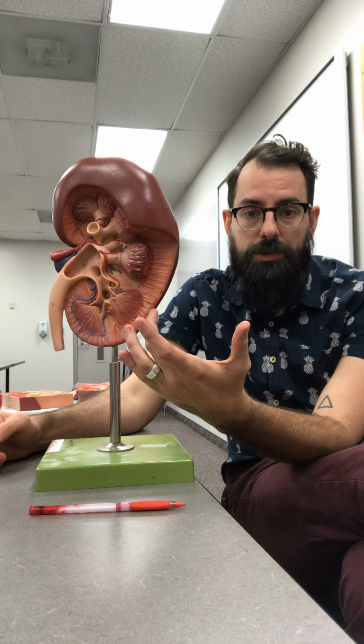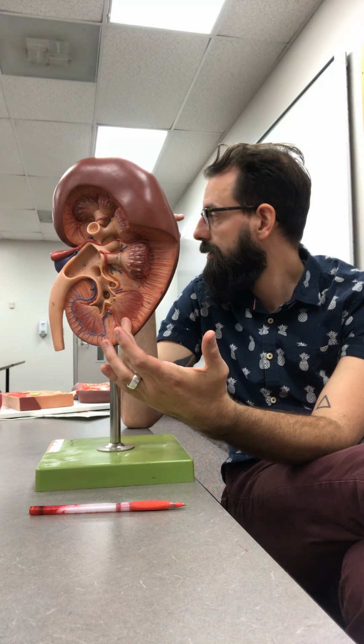Okay? In the cortex is where the glomeruli are found. It's where Bowman's capsule is. And those renal corpuscles are either very nearby the medulla, or perhaps closer to the periphery.